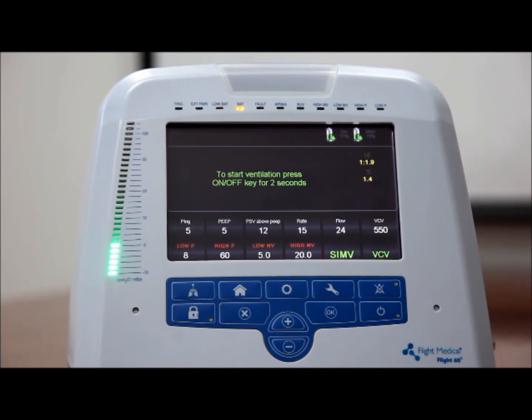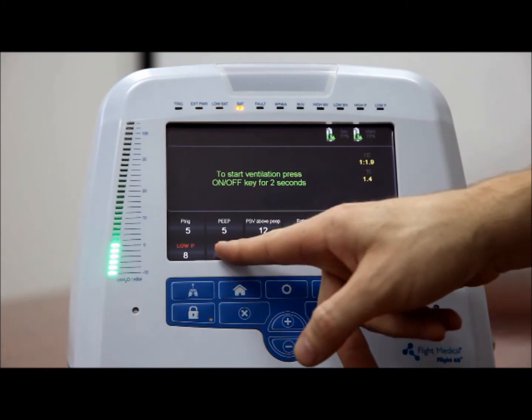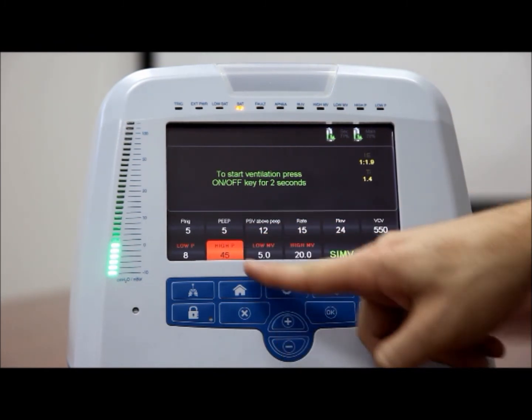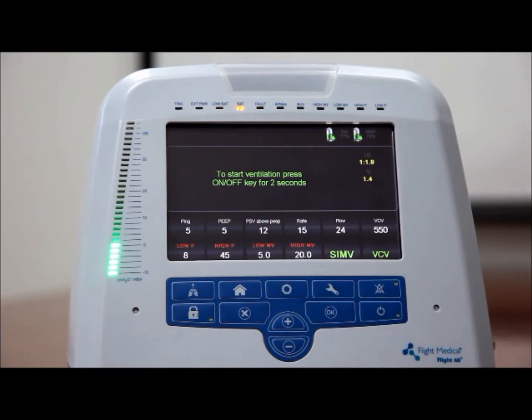To set the high P value, tap the high P control button. Adjust the high P value using the plus and minus button. If the system detects that the pressure of the mandatory breath exceeds the high P limit, the high pressure alarm is activated and the pressure is relieved to room air.